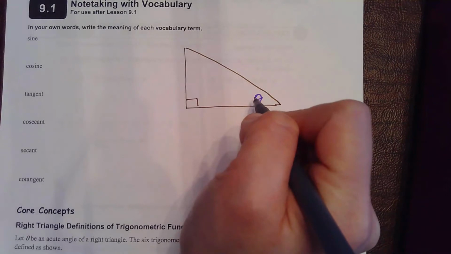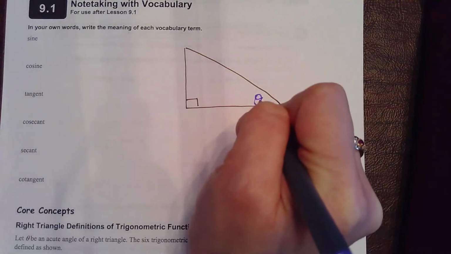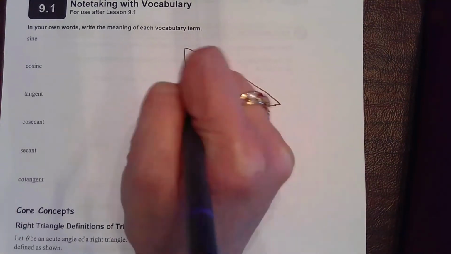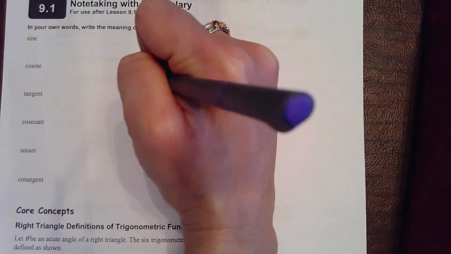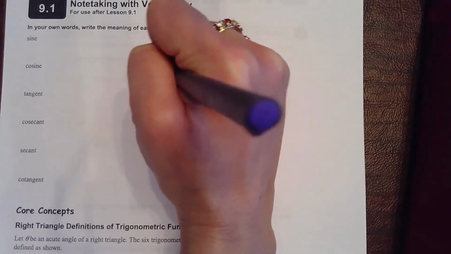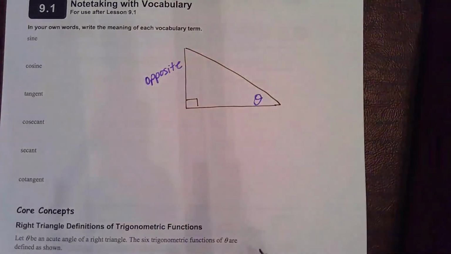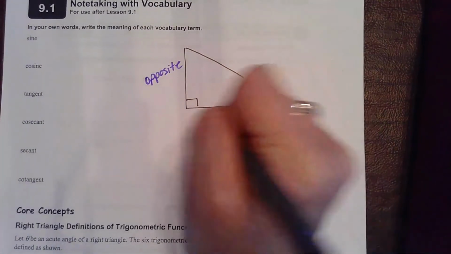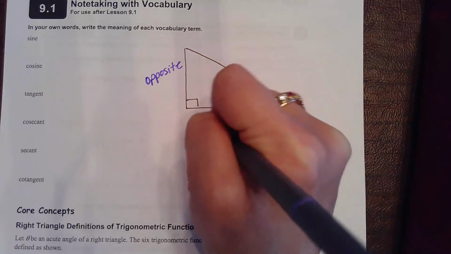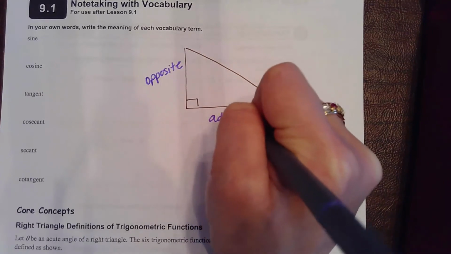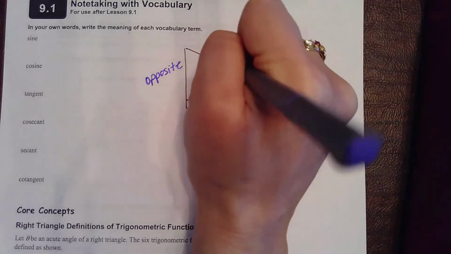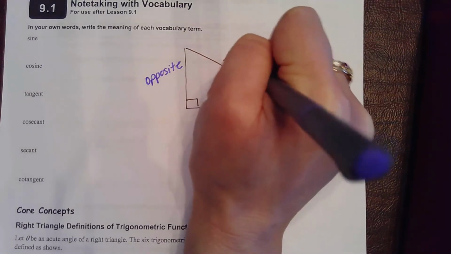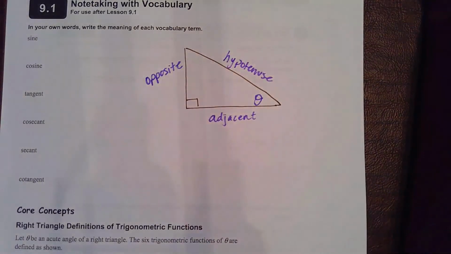So in relationship to the angle is how we label our sides. For example, if this is the acute angle we're talking about, then the side opposite of that angle is considered our opposite side. Makes sense, right? The side opposite the angle is the opposite side. The side that's next to the angle is called our adjacent side.